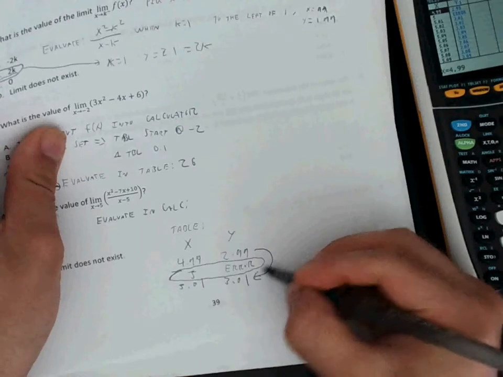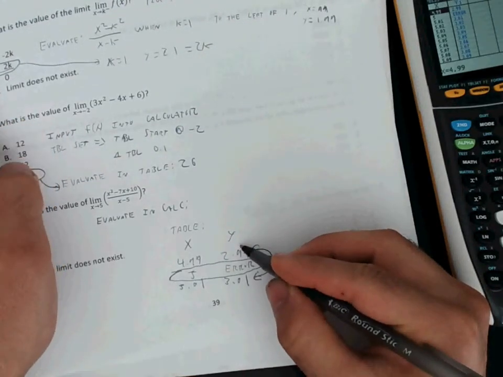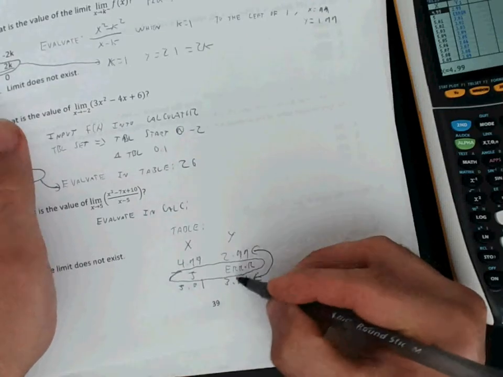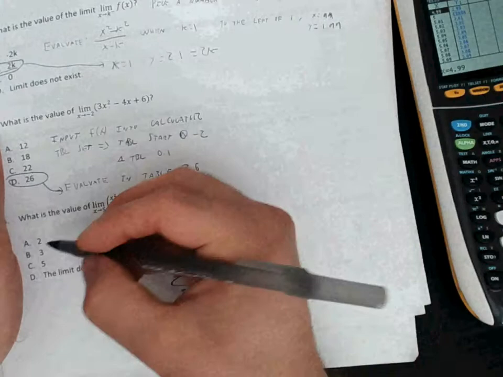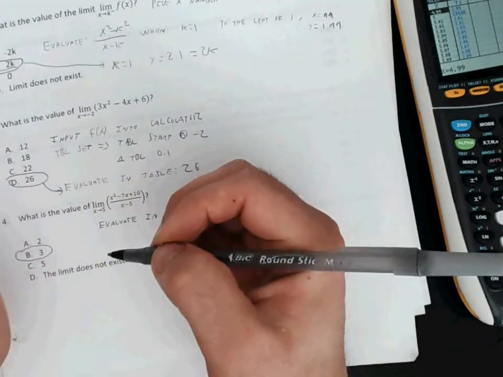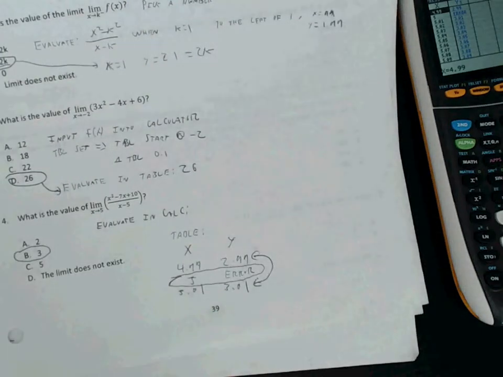So because of that, we know that the function is going to be approaching 3. Because just to the left and to the right of 5, the function is still approaching 3. So the answer is going to be 3. Okay, we'll go on to the next page now.